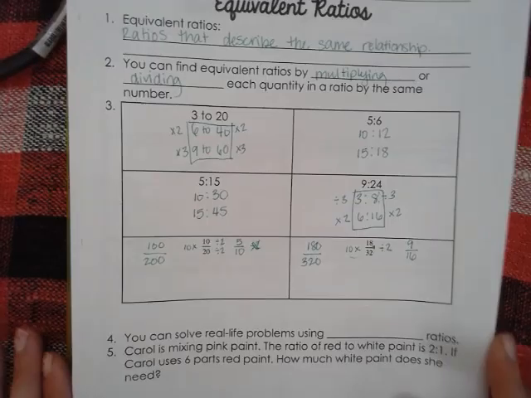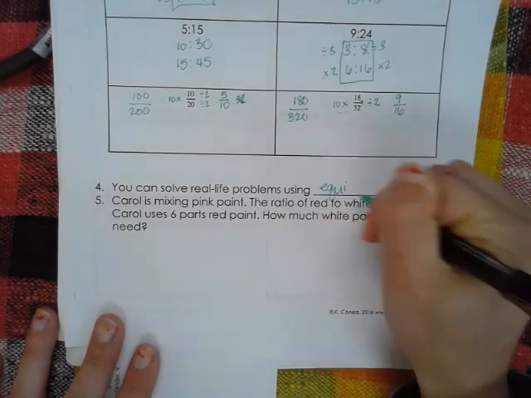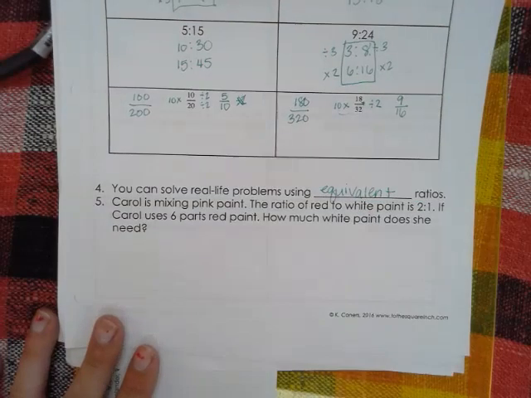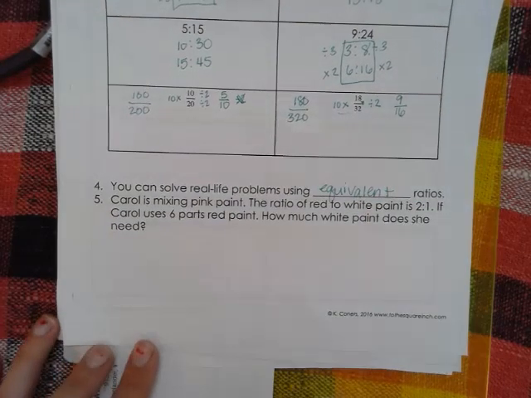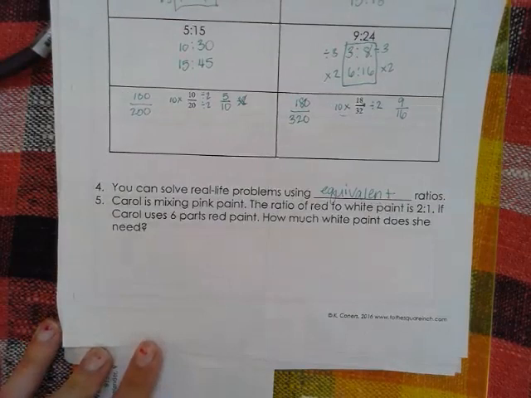Now if we go to number 4, you can solve real life problems using equivalent ratios. For example, Carol is mixing pink paint. The ratio of red to white paint is 2 to 1. If she uses 6 parts red paint, how much white paint does she need?